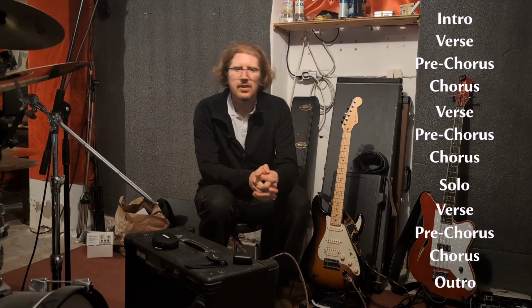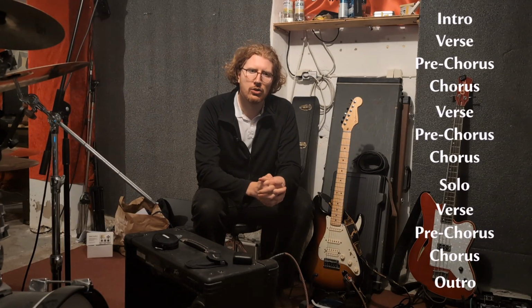So in essence, the song is built on a classic rock song structure. But the song does something great when it starts. It has this really great hook, not just by the riff, but also by the drums and the bass.